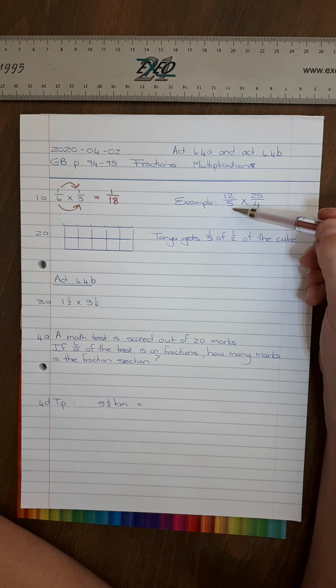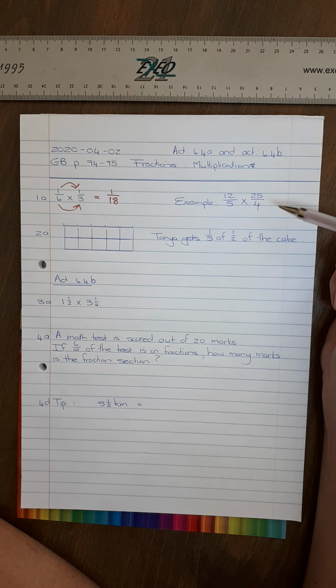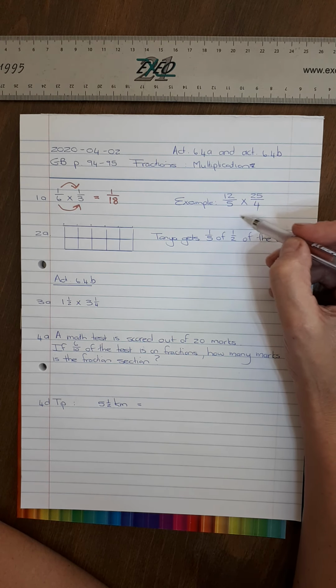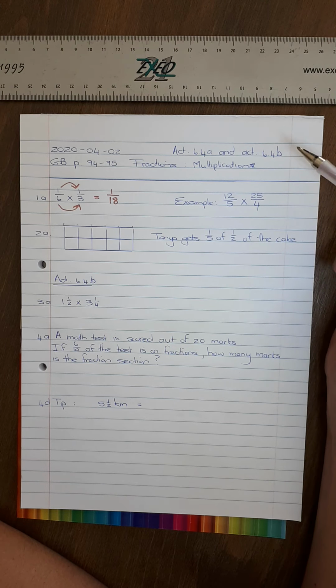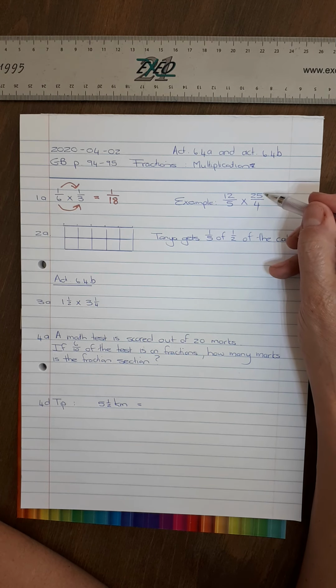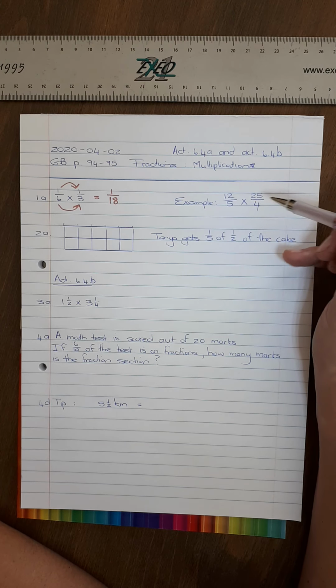Next example. Now we've got 12 on 5 times 25 over 4. Once again, it's top times top and bottom times bottom. But I don't like the fact that these numbers are so big. So the first thing that I try to do is simplify the fraction. This is very important. You need to simplify before you start multiplying. So I see, can I simplify from top to bottom? No, it's impossible because 2 will not divide into 25. It will divide into 4, but not into 25. It's going to leave a fraction.